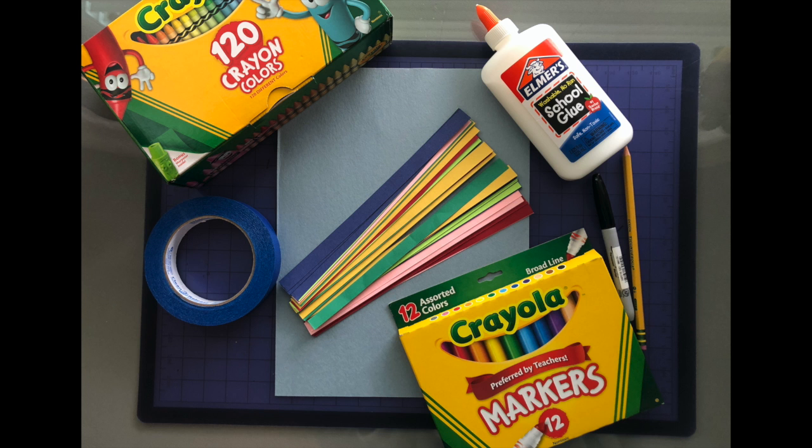Now the supplies you'll need include a background piece of paper, so maybe like a blue construction paper or any other color. And then to create the hot air balloon, I took several different pieces of construction paper and I cut it up into pretty thin strips. You can use any different colors you would like. And then I also have crayons and markers depending on what you would like to use to color the hot air balloon basket and clouds, and if you'd like to create a cute little animal or person inside.